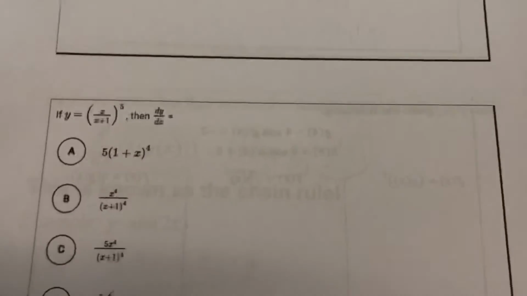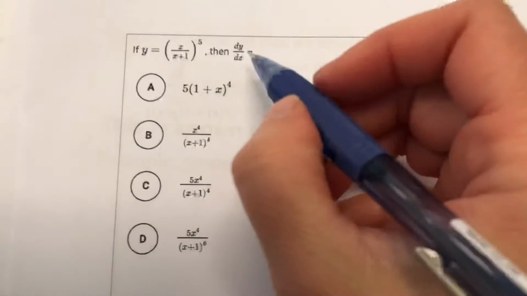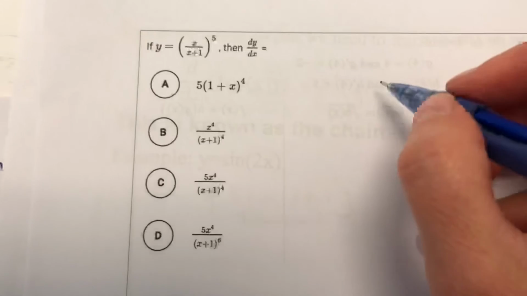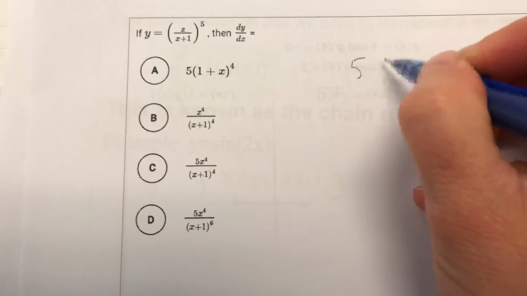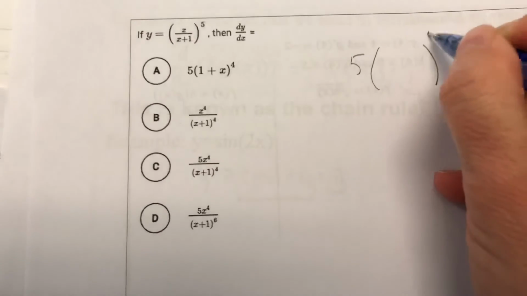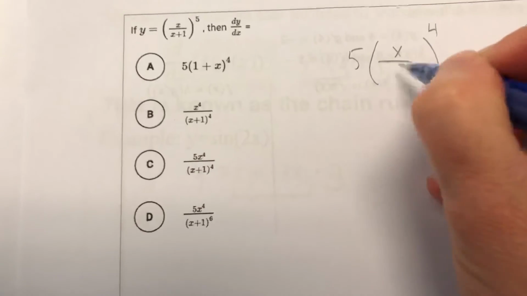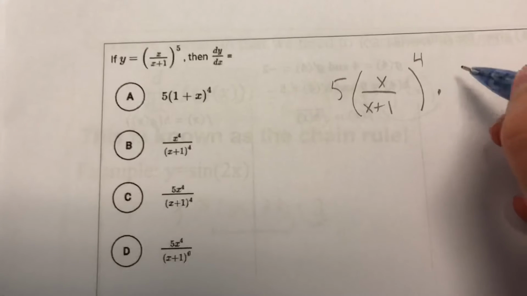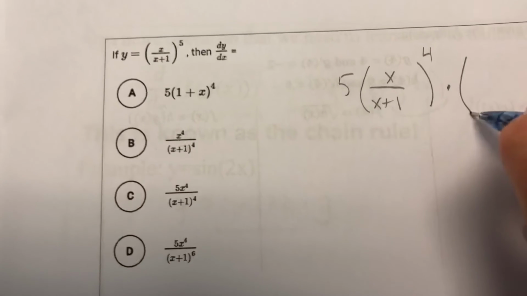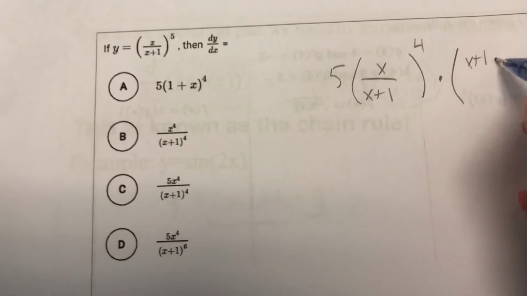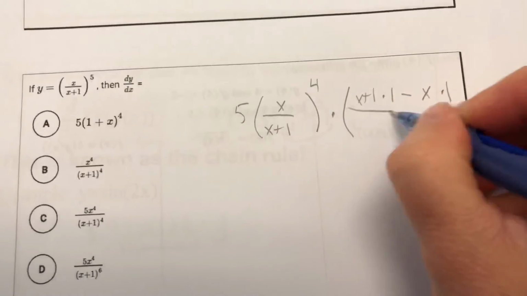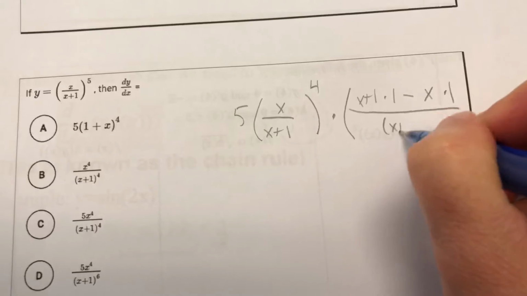Okay, so now let's look at this one. So here the outermost function is the 5. So to take the derivative of that, it's going to be 5 times this whole thing to the 4th power. So we leave the inside in. Now we have to multiply by the derivative of the inside, which is going to require the quotient rule. So bottom times the derivative of the top minus top times the derivative of the bottom, all over the bottom squared.